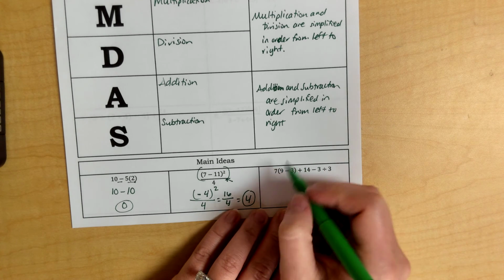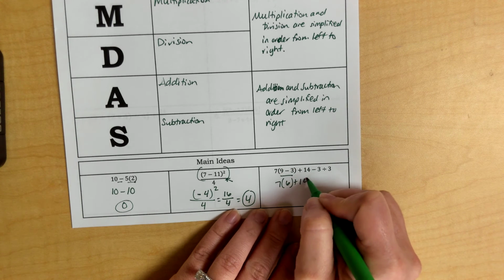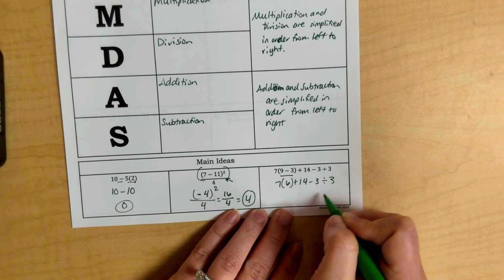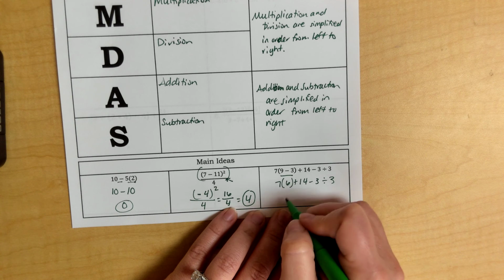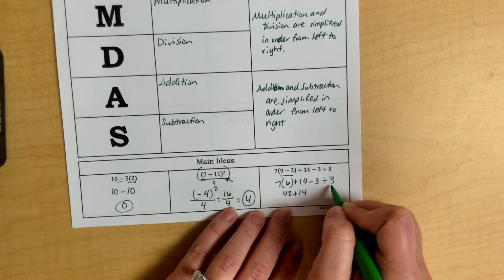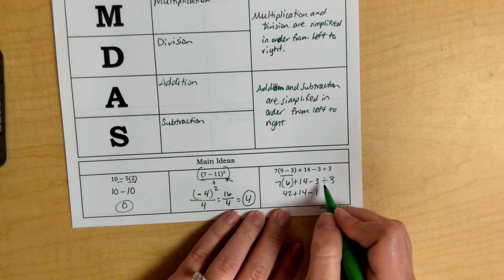So of course we're going to do our parentheses first. So 9 minus 3 is 6. And then I notice that I have both multiplication and division. Okay, I'm just going to do them from left to right. So 7 times 6 is 42. And then I have a negative 3 divided by a positive 3. So that's going to be a negative 1. So I can do the left and the right there.